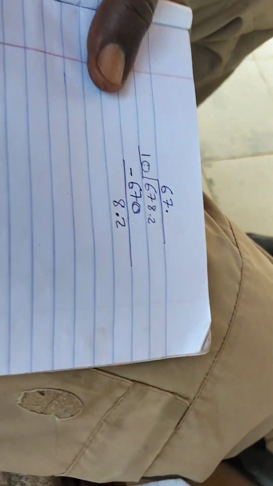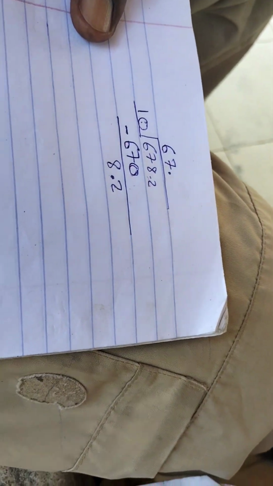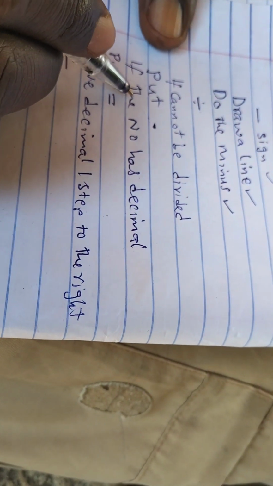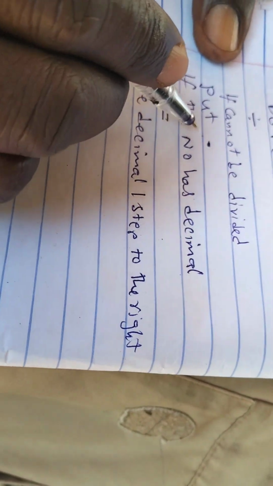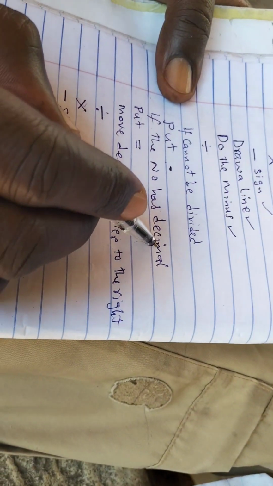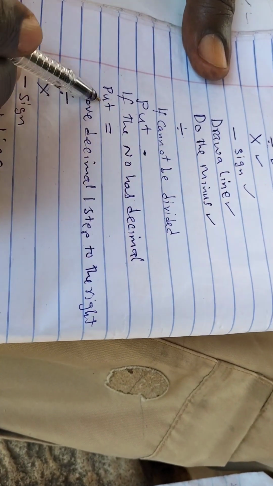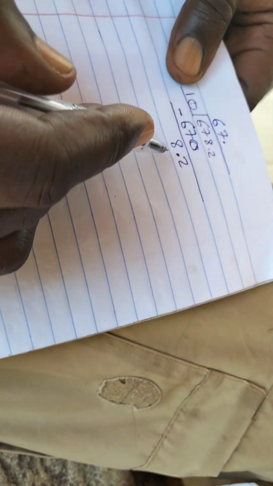Right? What do you do next? We go back again. We put in our dot. Then after putting in the dot, if the number has a decimal, you put equal to. Okay? If the number has decimal, put equal to. Yes, it has decimal.